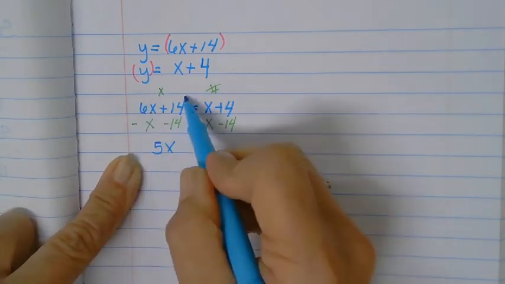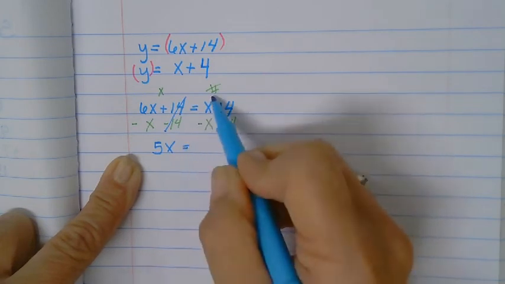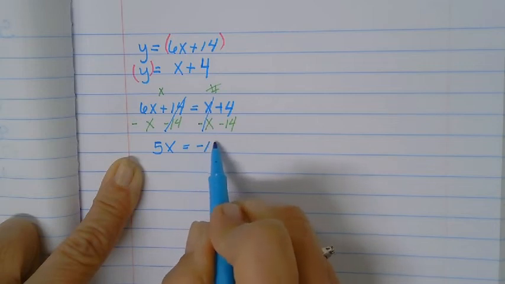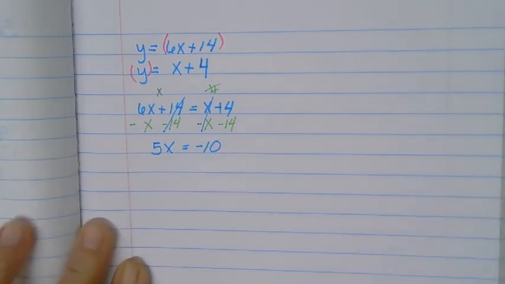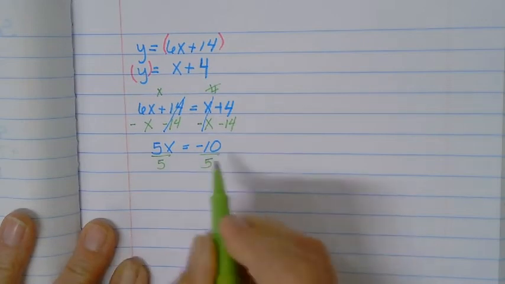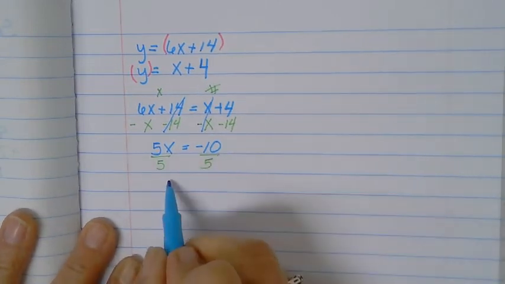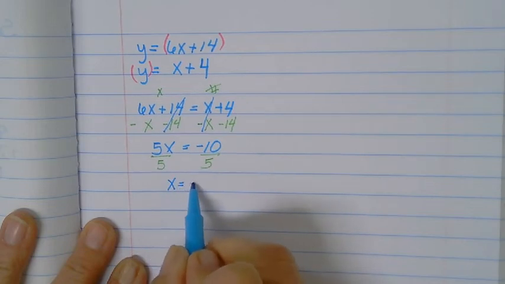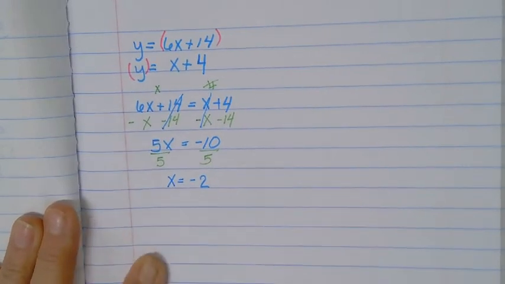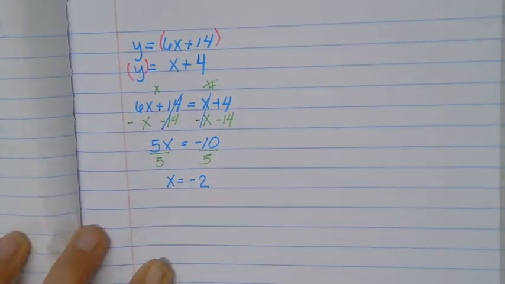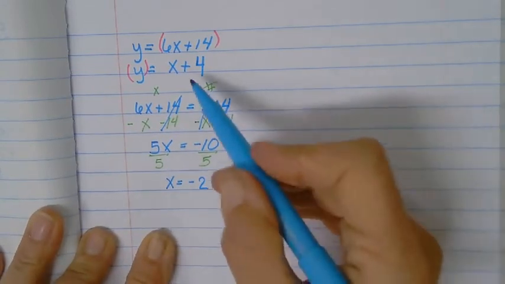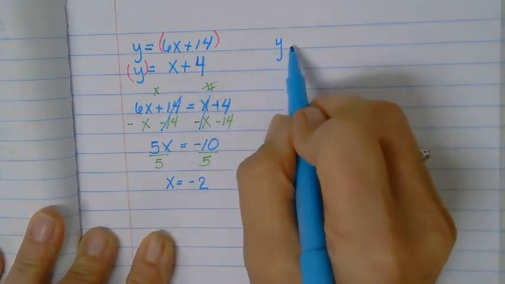5x. Those cancel. These cancel. And I have negative 10. Divide by 5. So x equals negative 2. Which equation do you want to plug that into to solve for y? The second one? Okay.